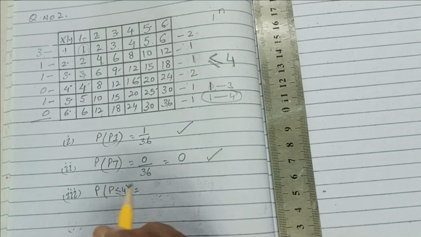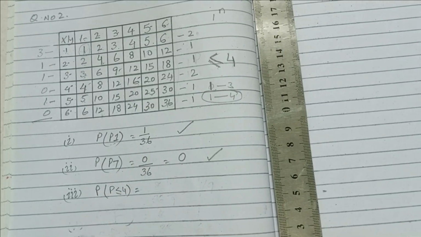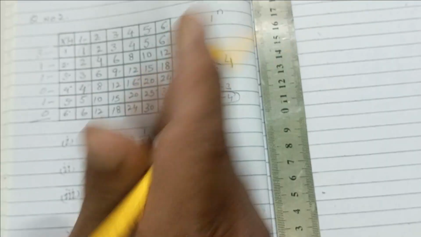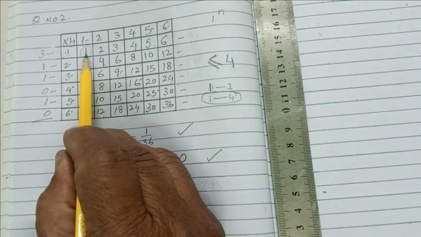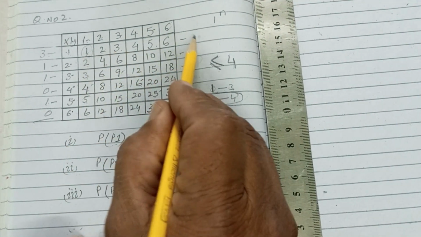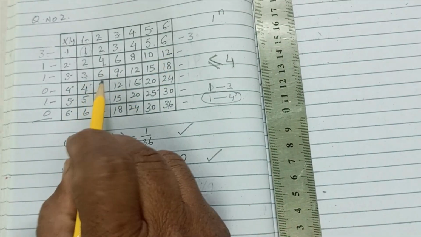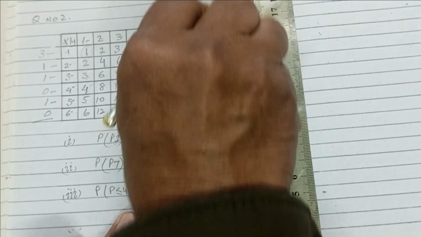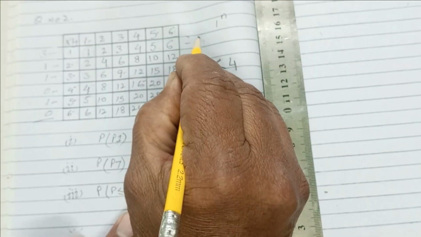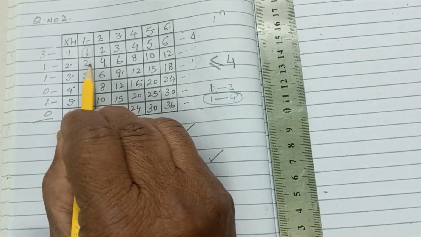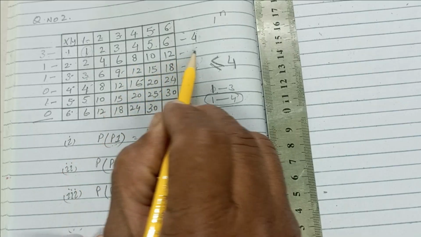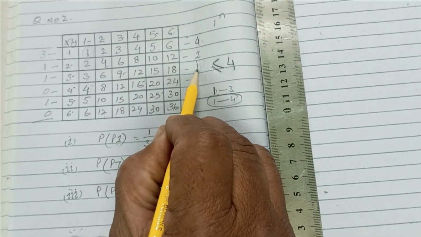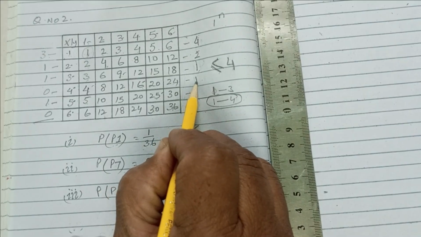Now how many are there? We do have 3 over here, 1, 2, 3, 4 over here, 4 over here, 2 over here, 1 over here, 1 over here.